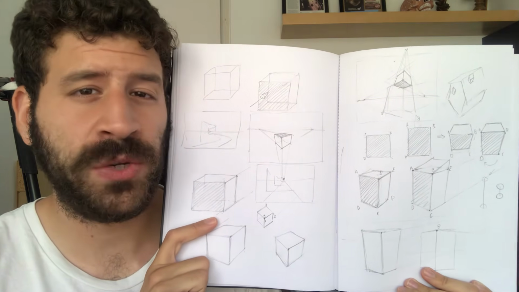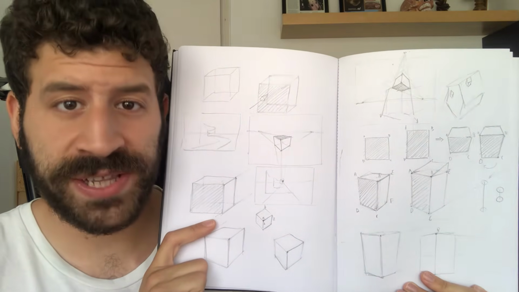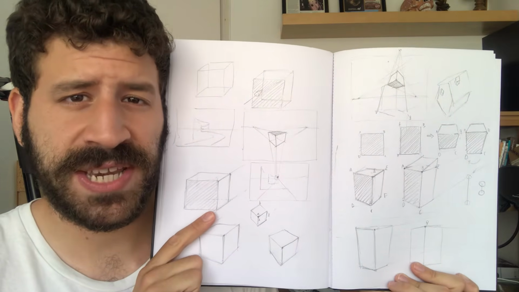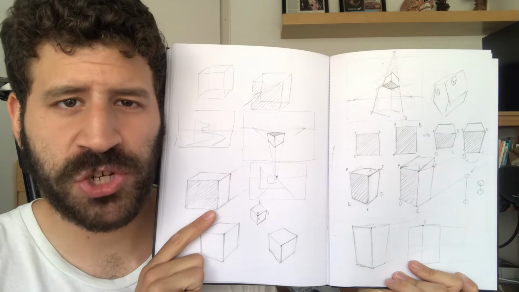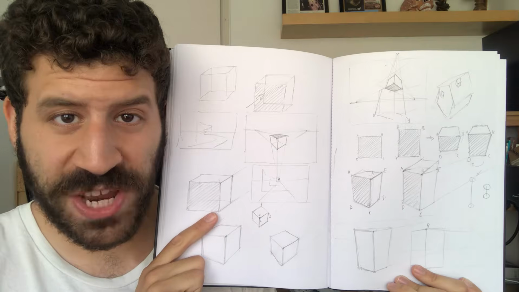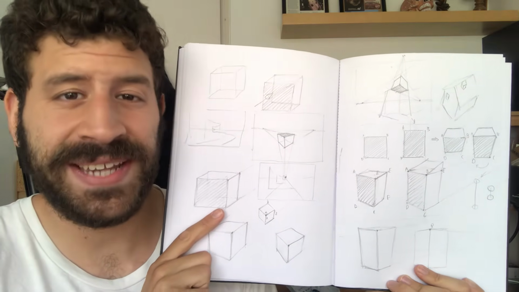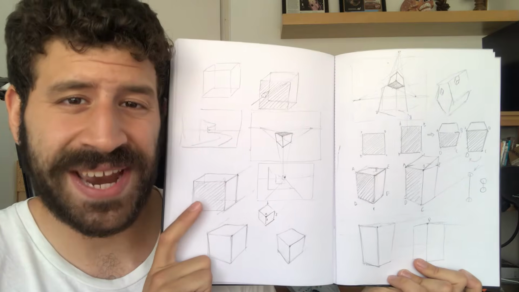Now, if you're struggling with drawing things accurately, a thing that can really help is an exercise in drawing basic three-dimensional shapes in perspective, following all the rules from your imagination, being able to rotate them at will and drawing them from basically any angle. So in this video, this is exactly what I'm going to show you.